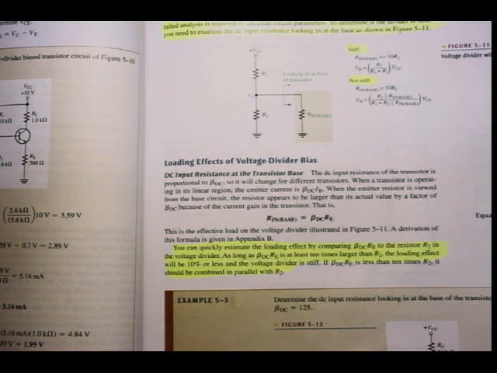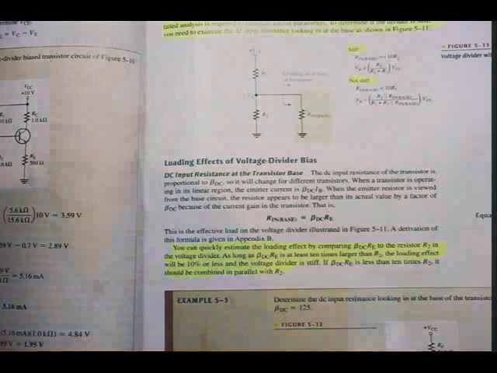Alright, so I think at this stage I must first discuss this voltage divider effect with you.